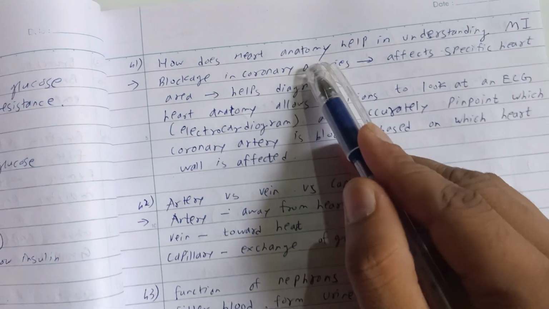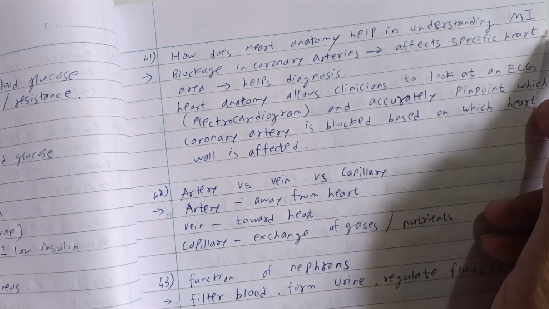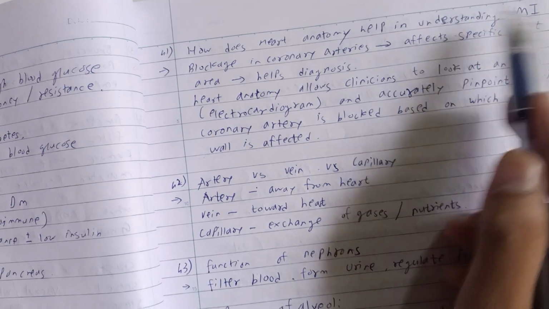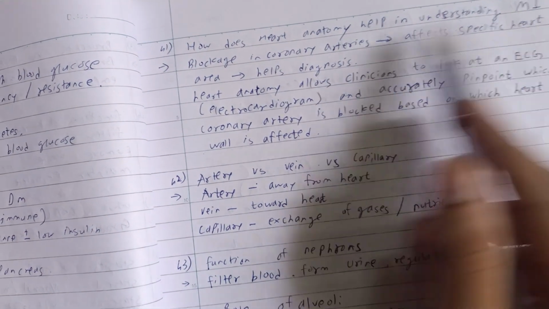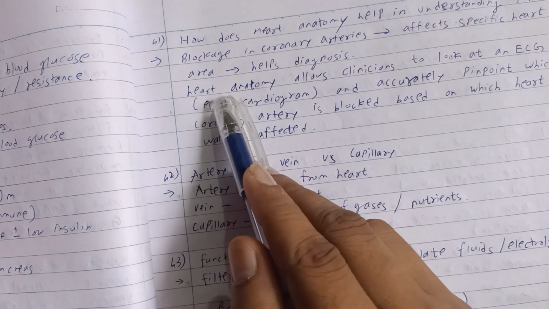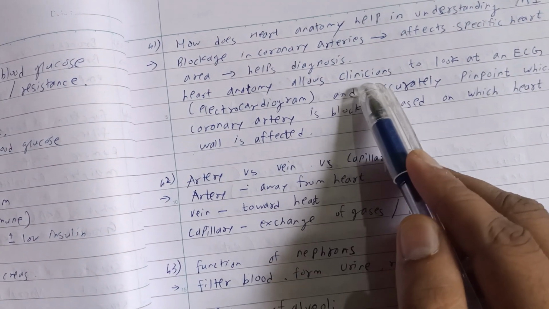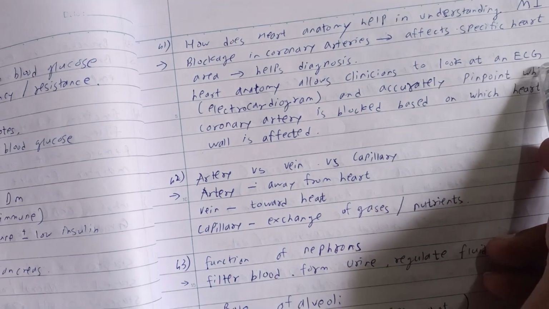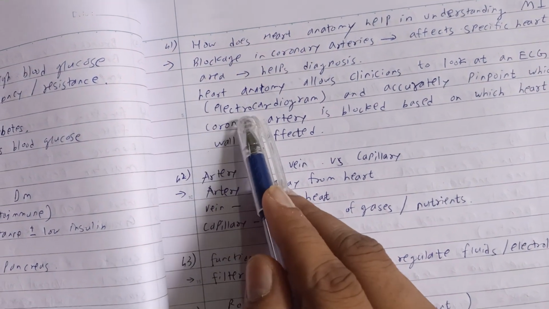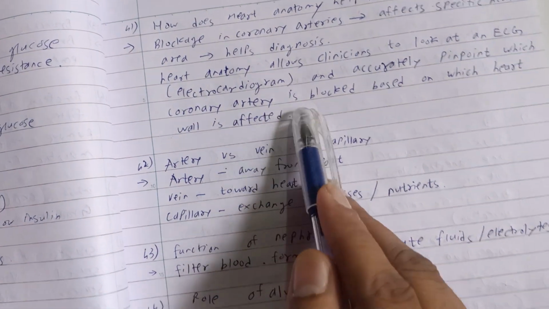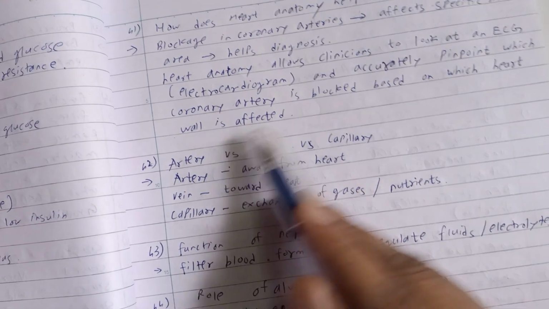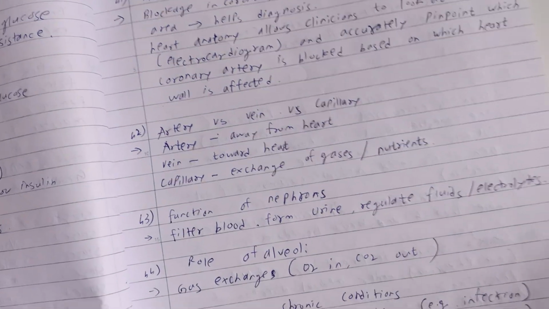How does heart anatomy help in understanding MI, that is myocardial infarction? Blockage in coronary arteries affects a specific heart area, which helps diagnosis. Heart anatomy allows the clinician to look at an ECG, that is electrocardiogram, and accurately pinpoint which coronary artery is blocked based on which heart wall is affected.